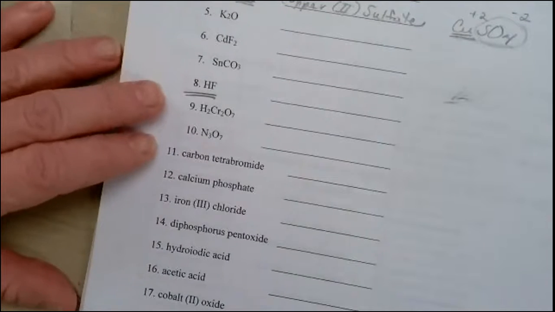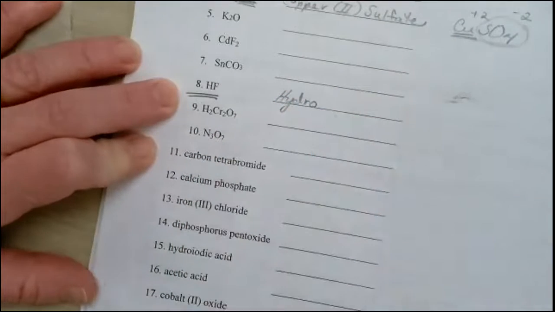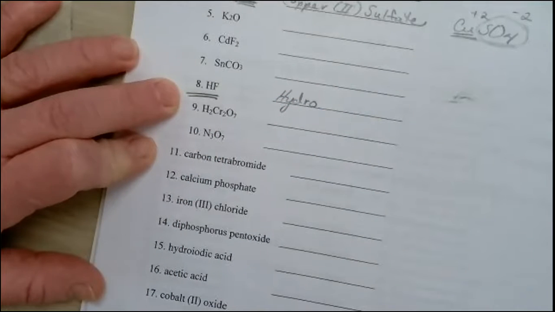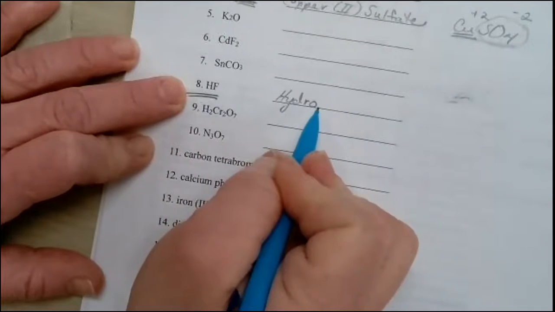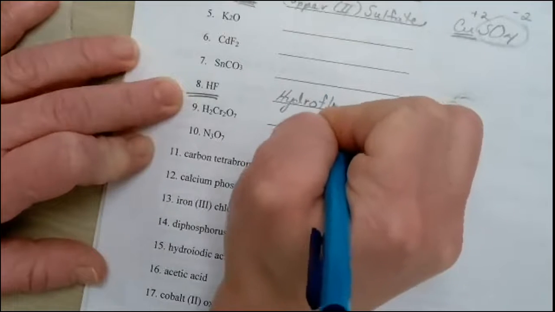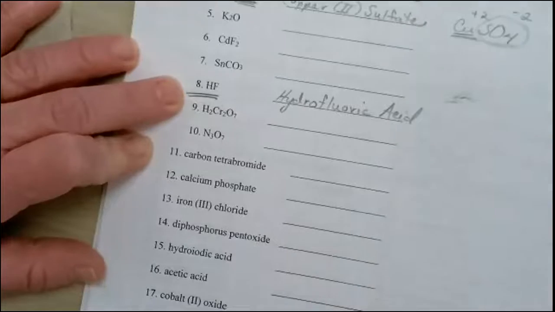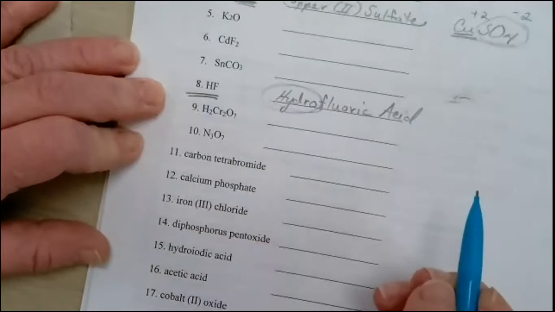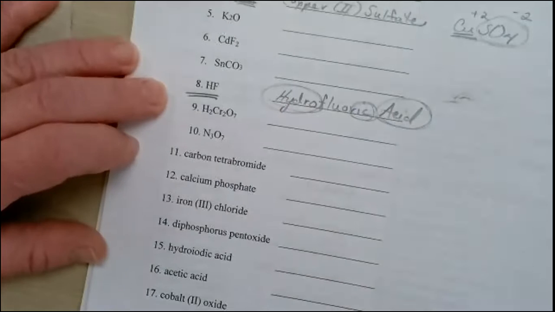Now, the simpler acid has more to its name. Remember, there's 3 parts. The prefix of hydro, the ending of ic on your anion, and then the word acid.